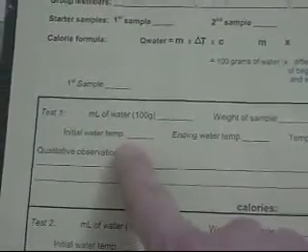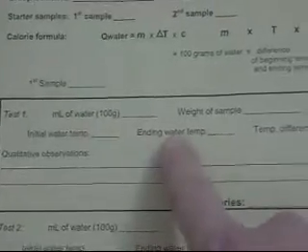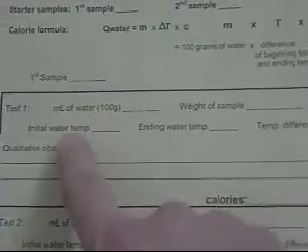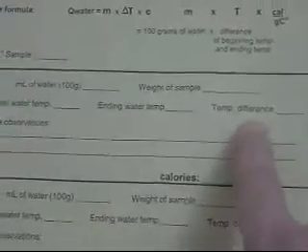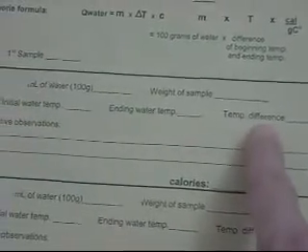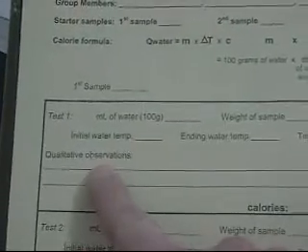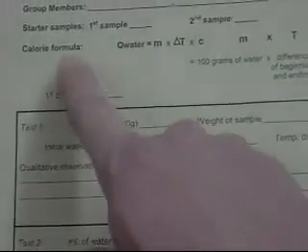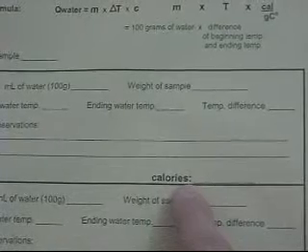Next, you'll be finding the initial water temperature. I'll be showing you that in just a minute. And the ending water temperature. So you will find it to begin with, and then at the end of each test. Then you'll be calculating the temperature difference. The last 2 things that you're going to need on each test are qualitative observations. Please look through your notes so you can remember what qualitative observations are. And finally, using this formula, you will enter how many calories this sample burns.